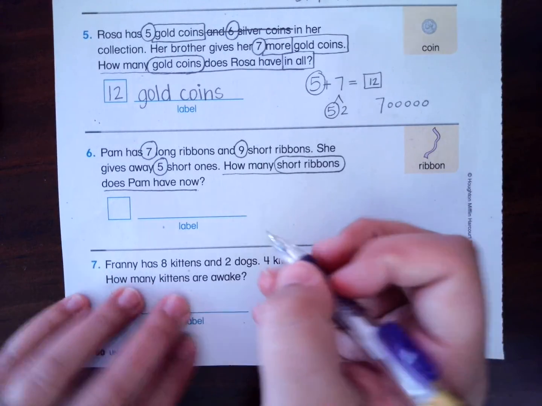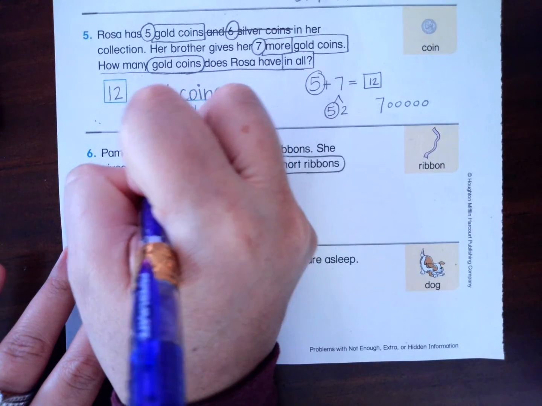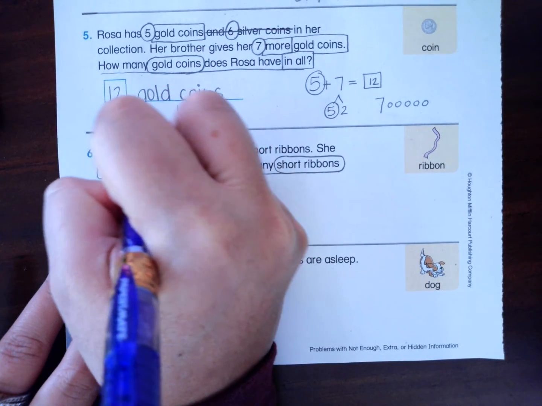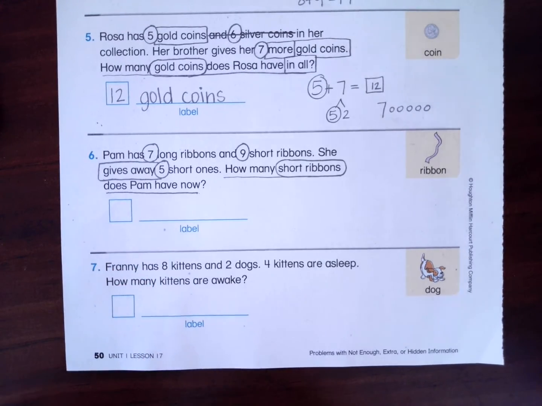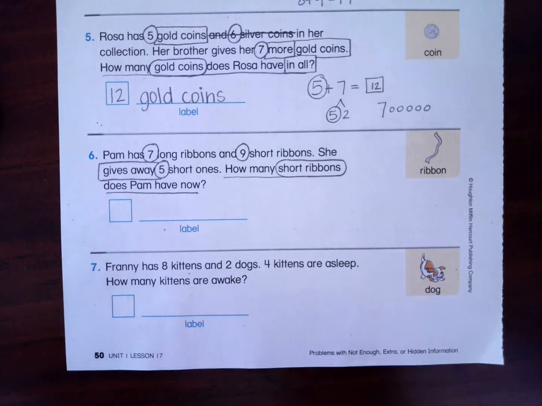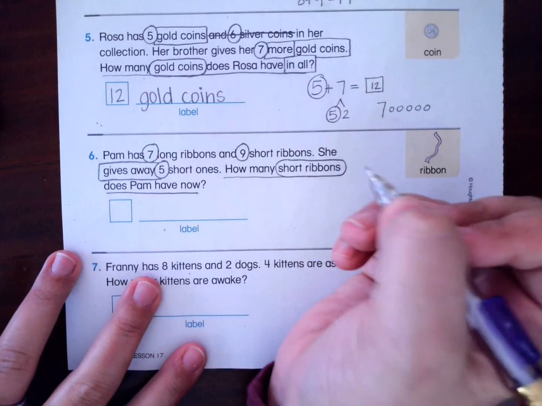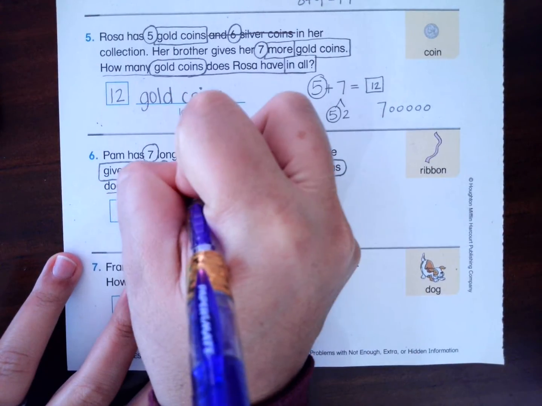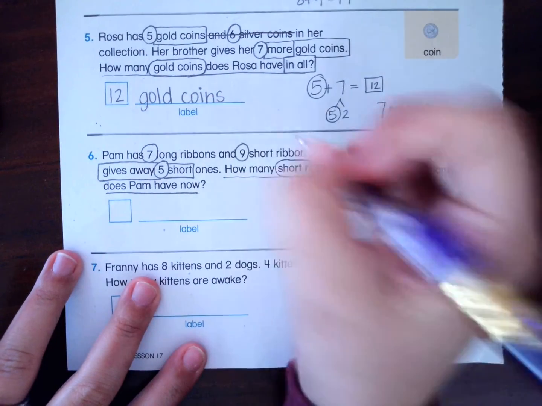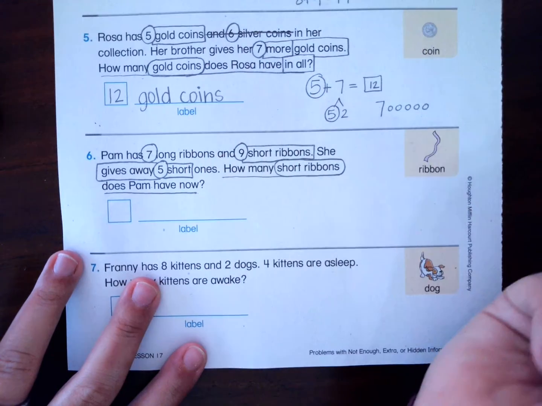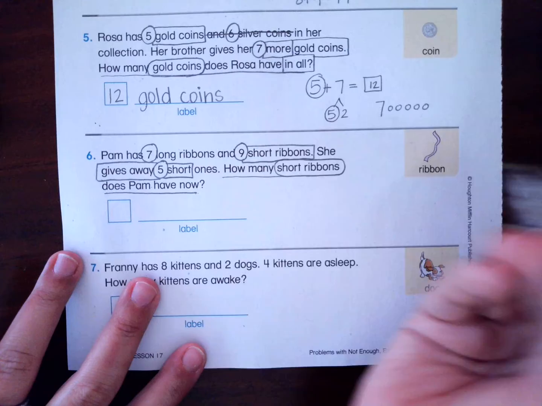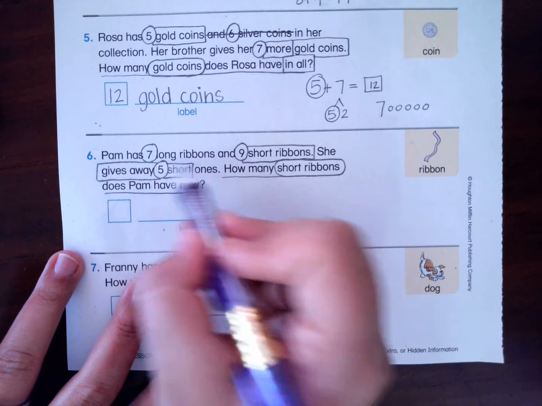So I know she's giving away 5. What does giving away mean? Did you say minus? Because that is correct. Giving away, she's getting rid of them. Now let's go find those short ribbons. So I see the words short ribbons right here, and then for the 7, I see long ribbons.